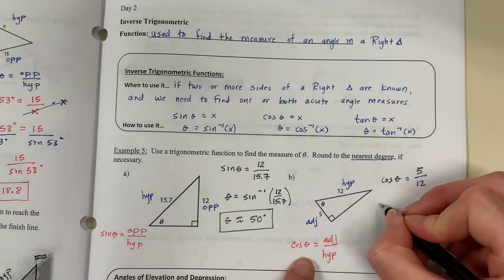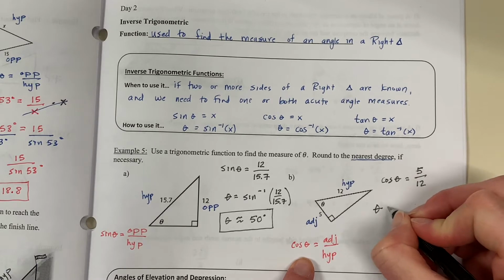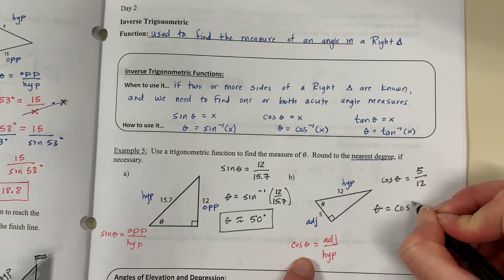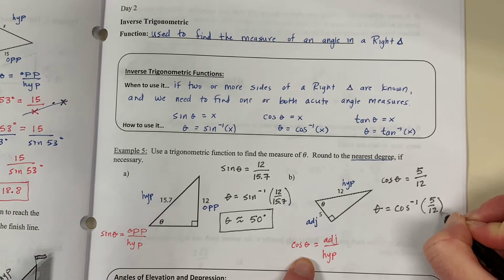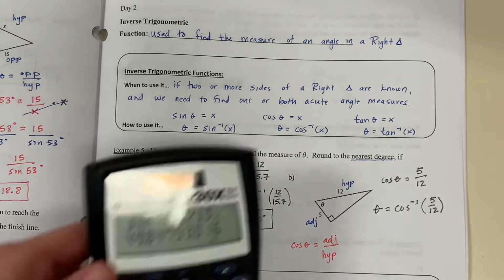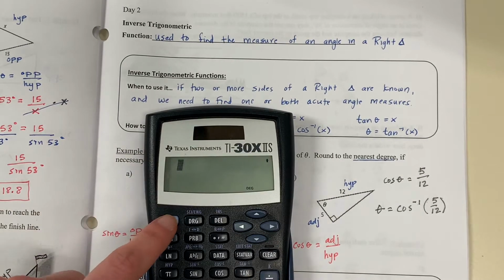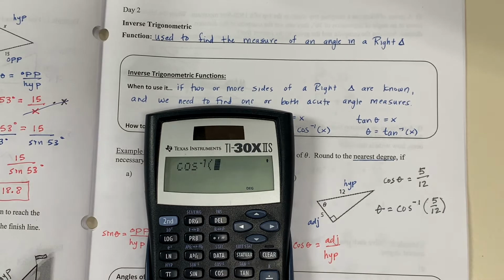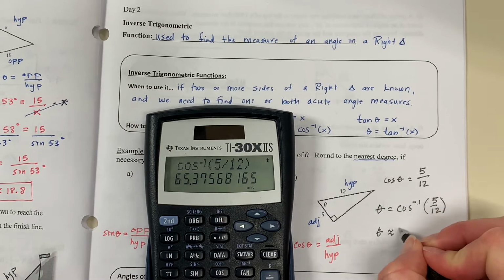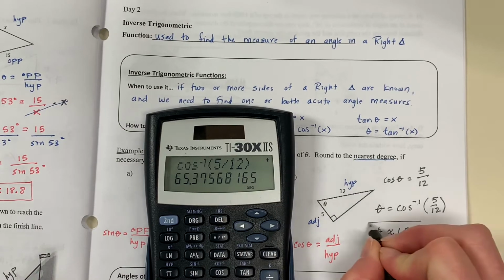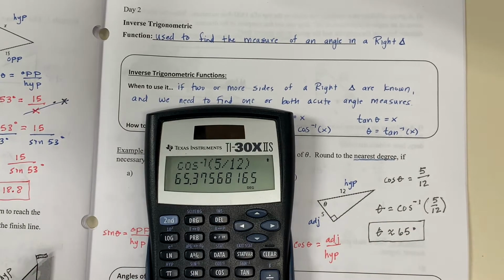In order to find the angle, I need to use cosine inverse. So theta is equal to cosine inverse of the ratio 5/12. On my calculator, I'm going to hit the second key and cosine, so the cosine inverse appears. Then, using my division key, 5 divided by 12, to the nearest degree gives me an angle that's approximately 65 degrees. Very good.